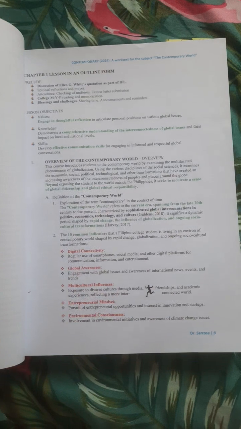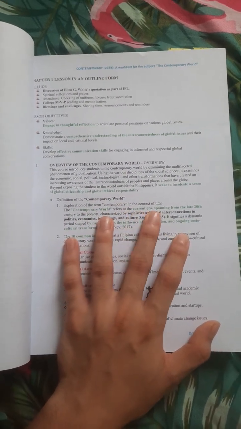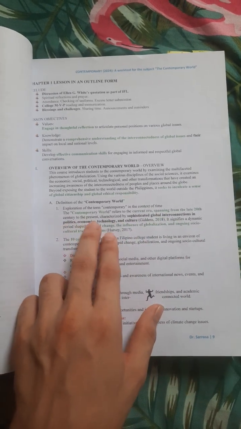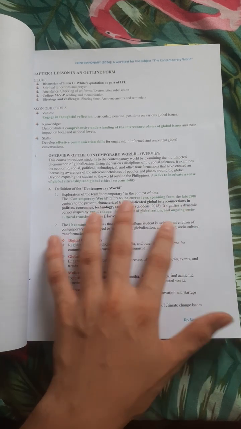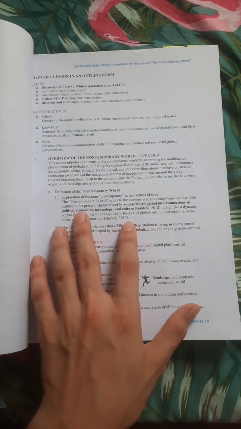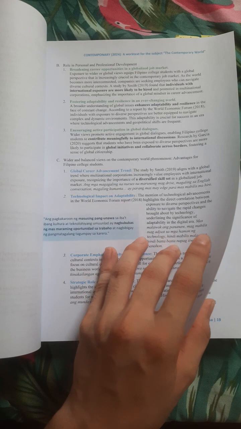the contemporary world, such as the contemporary world definition here, which is the current era spanning from the late 20th century to the present, or the time we are living in now, and it's characterized by these different interconnections of politics, economies, technology, culture, and so much more. I can't dive into too much of this. Basically, this subject talks about the contemporary world, its definition, and some of the issues that you encounter during your study of the contemporary world.